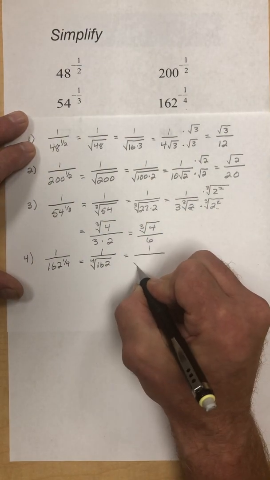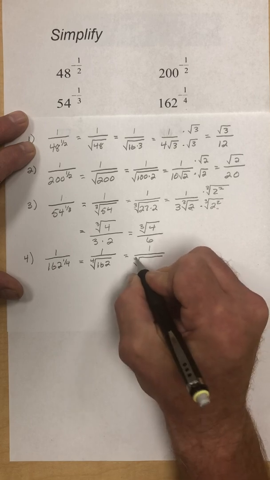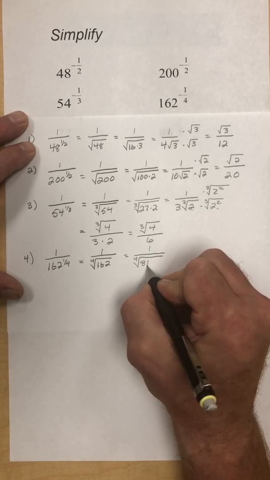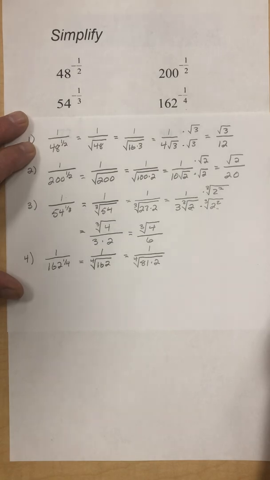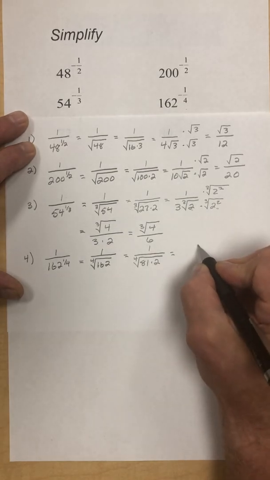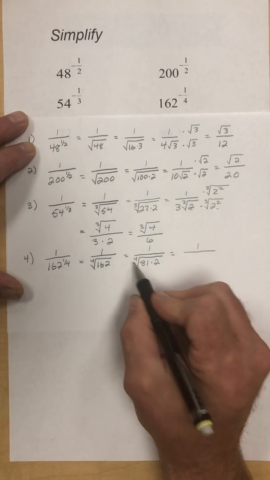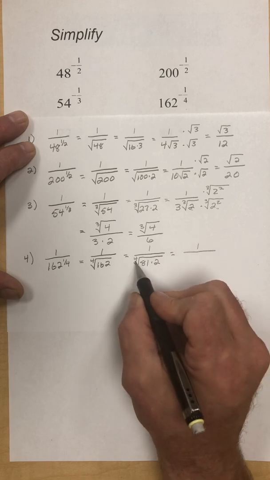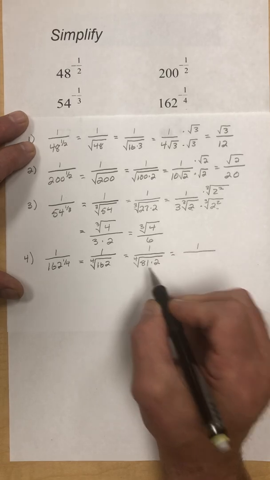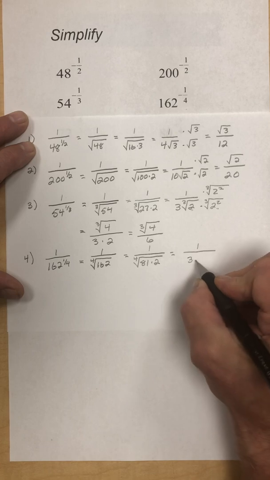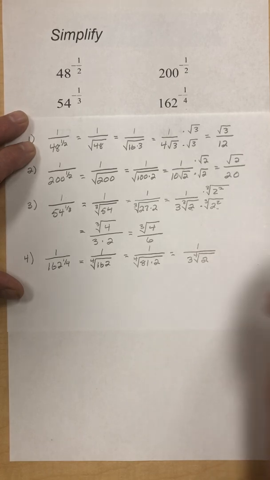So this would be the 4th root. 162 is 81 times 2, and 3 to the 4th is 81, so the 4th root of 81 is just 3. So that's going to be 3 times the 4th root of 2.